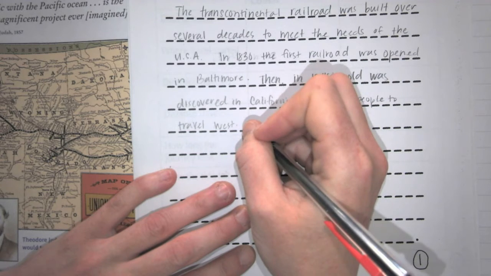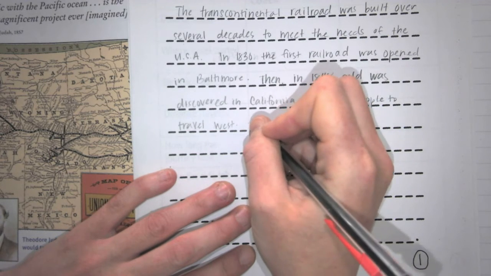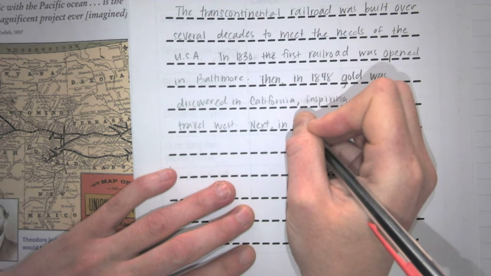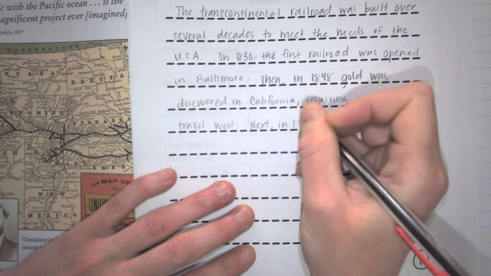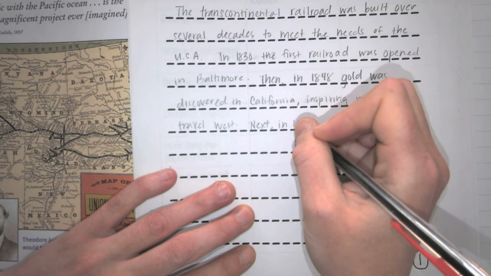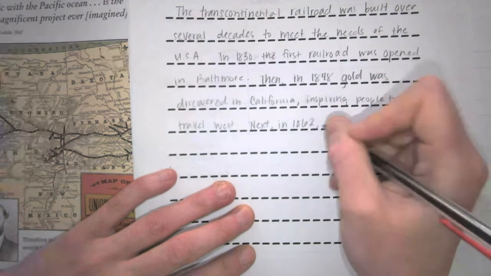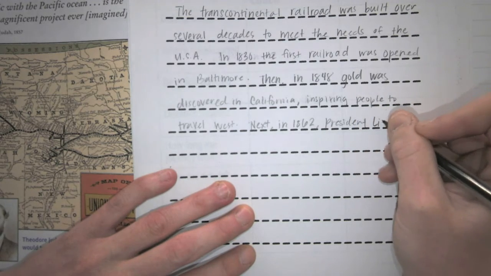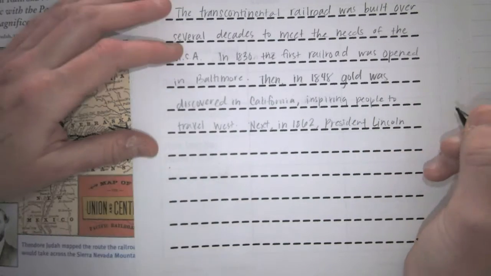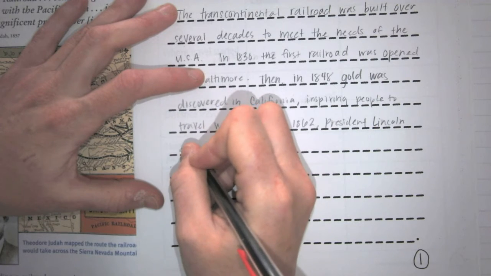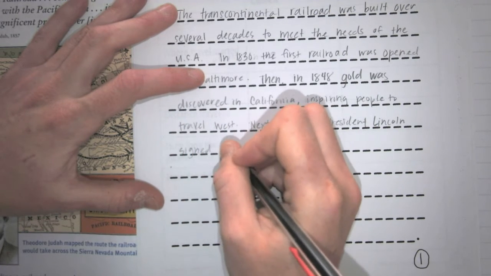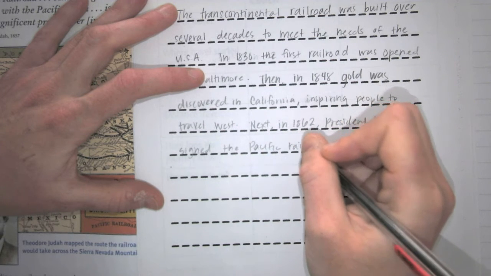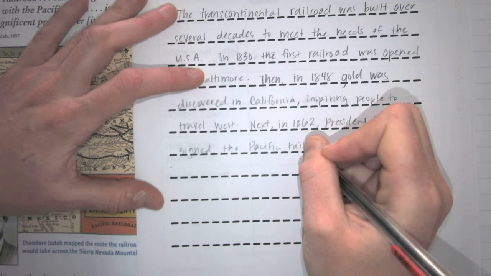So now I might say now, then, or next, in 1862, President Lincoln signed the Pacific Railroad Act, right?